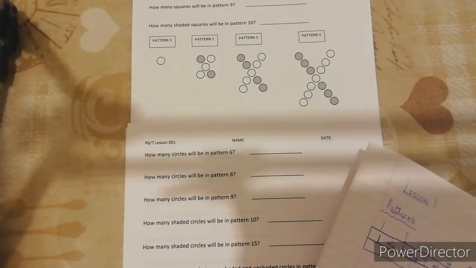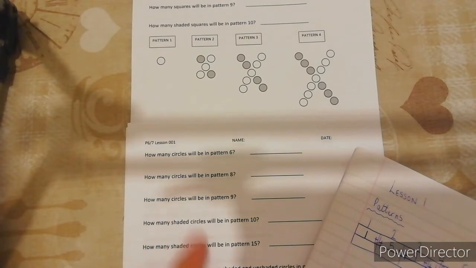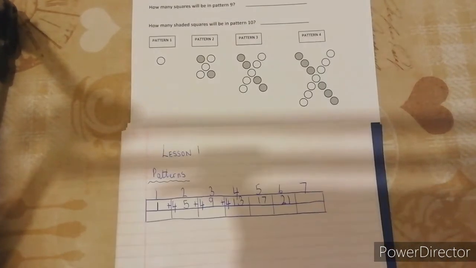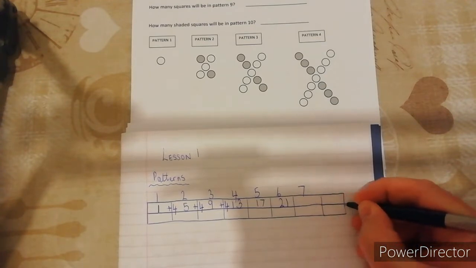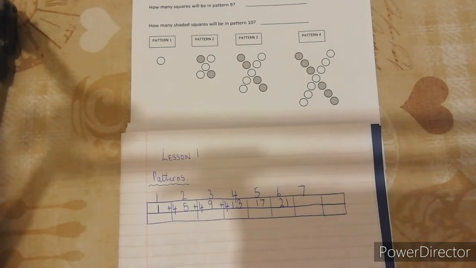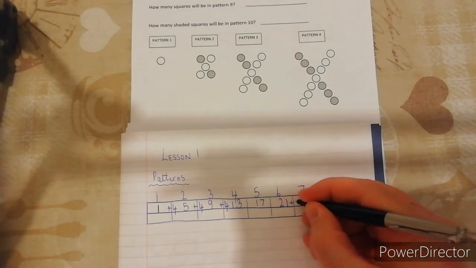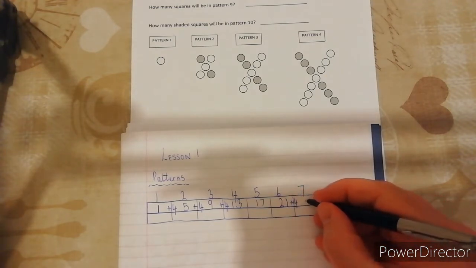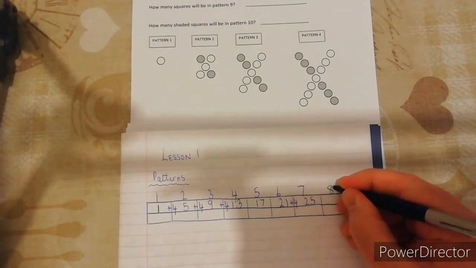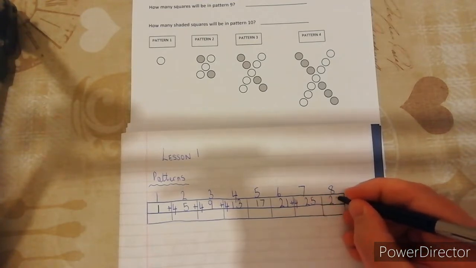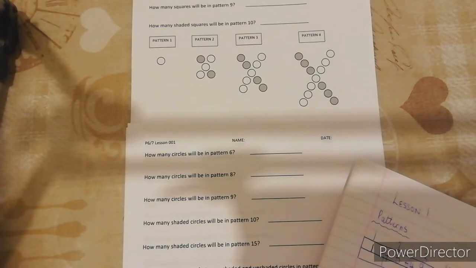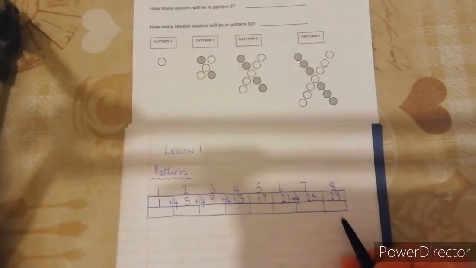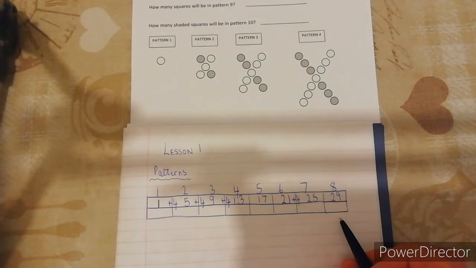The second question says, how many circles will be in pattern 8? So we can just continue on with our table. Okay. So let's add 4 to 21 and you get 25. Pattern 8, add 4, 29. So the answer for how many circles are in pattern 8 is 29. And we just used the same table as we drew out for the first question.